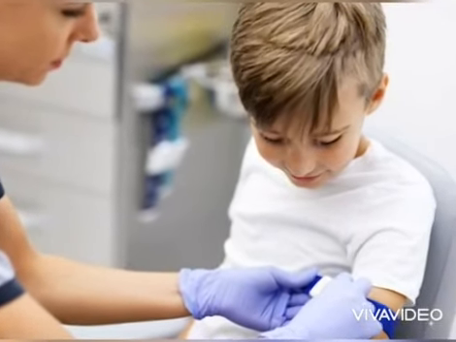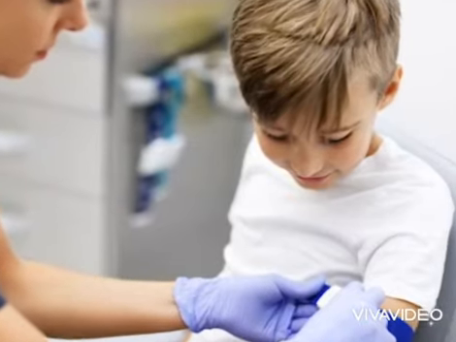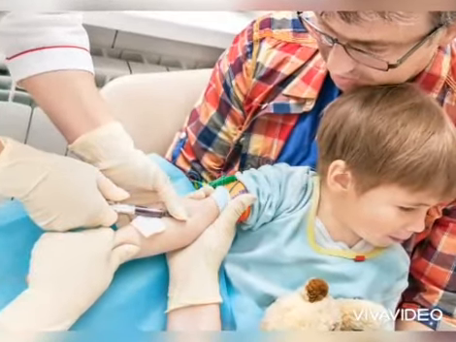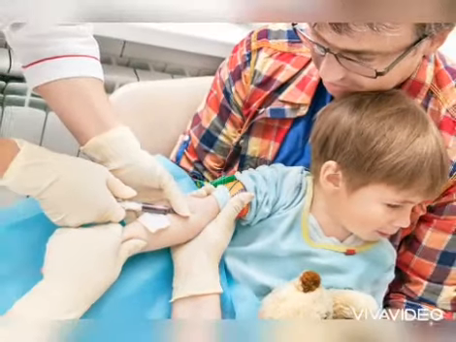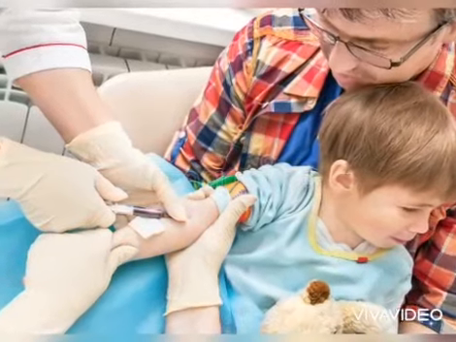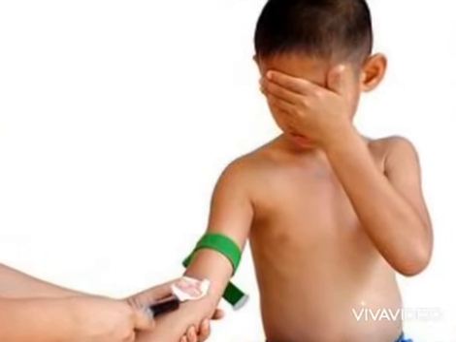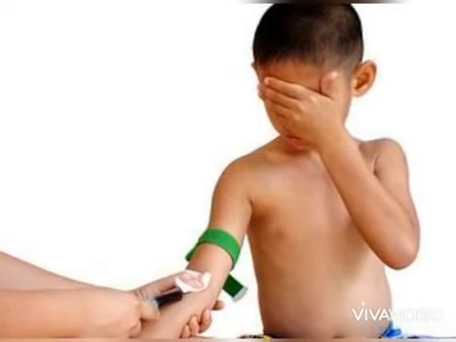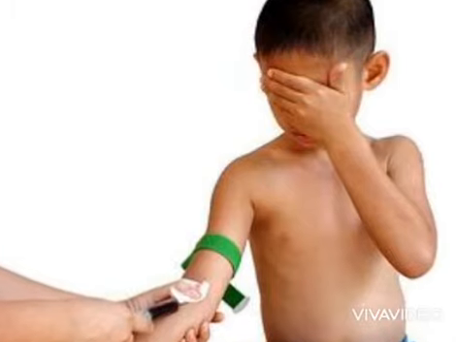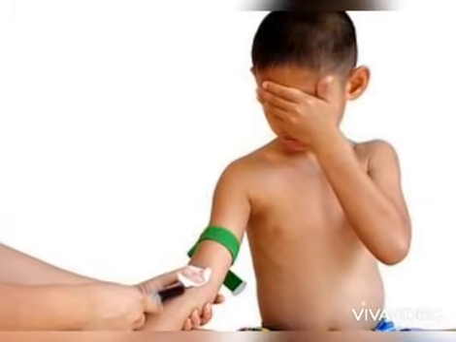Toddlers are most easily restrained by having them sit upright on a parent's lap. The arm to be used for venipuncture is extended to the front and downward. The parent places an arm around the toddler and over the arm that is not being used. The other arm supports the venipuncture arm from behind, at the bend of the elbow. This helps steady the child's arm and prevent the child from twisting the arm during draw.